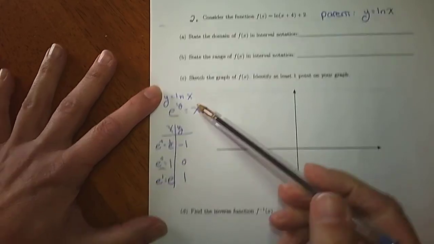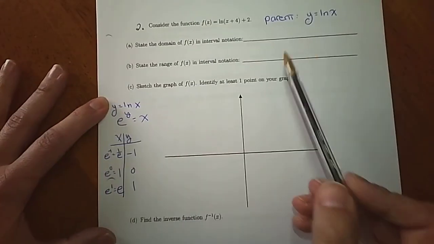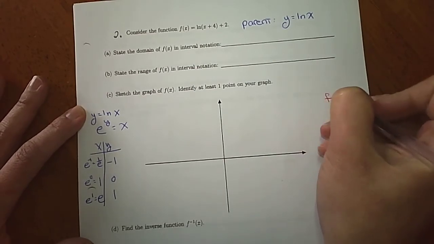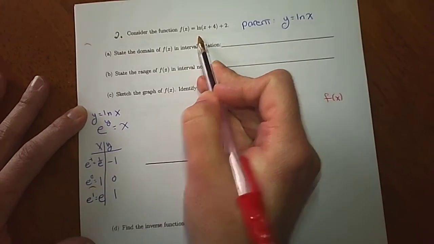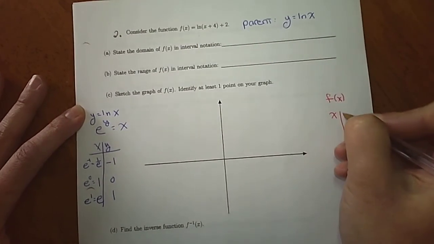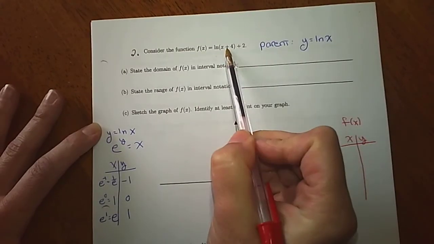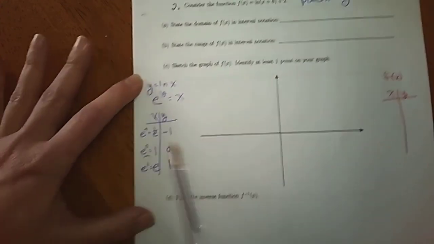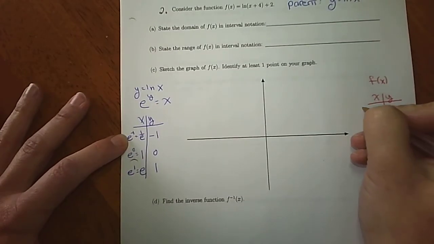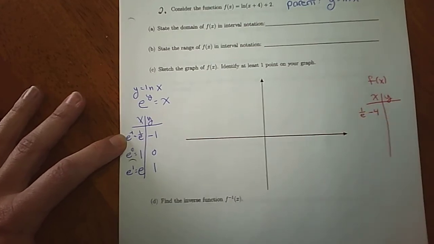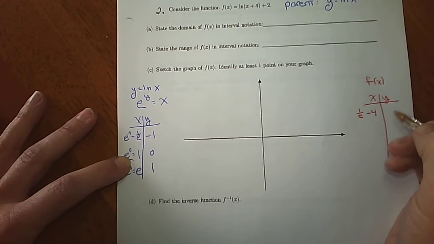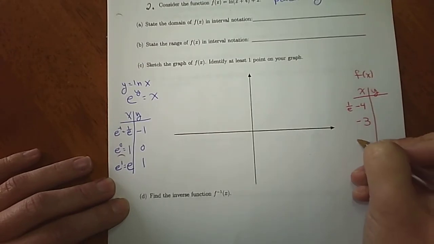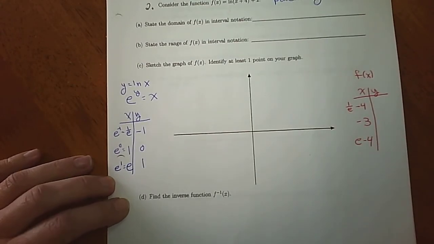So what I'm going to do now is take this and do the shifts. And I'm going to make that xy chart over here. So I'm just going to write f of x up here. f of x represents this guy, right? I'm going to do an x and y chart. And let's look at what the shifts are, right? This means I'm going to subtract 4 from the x's. So I'm going to go to the x column. So this is going to be 1 over e minus 4. And then what is 1 minus 4? Right? That's going to be negative 3. And this guy is going to be e minus 4. So that's the x column.